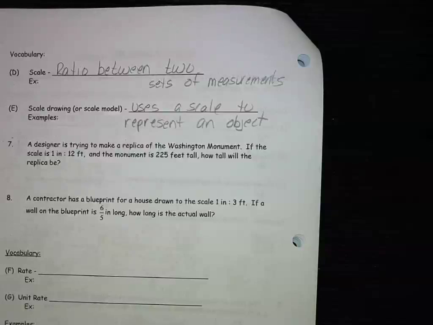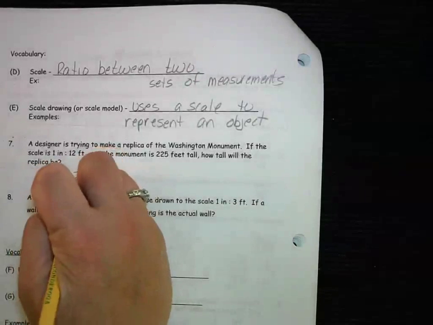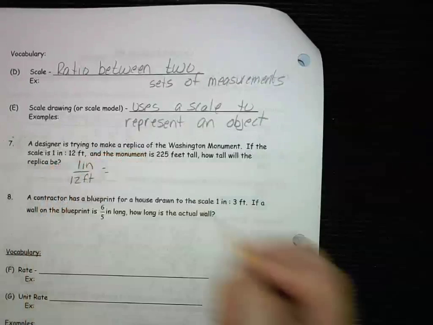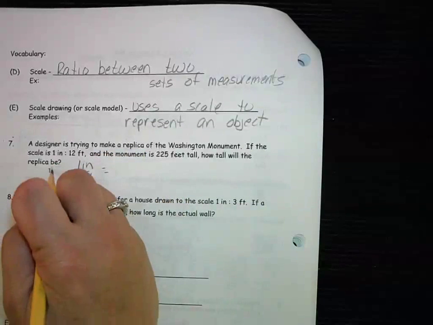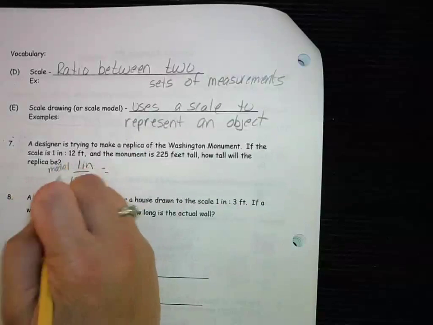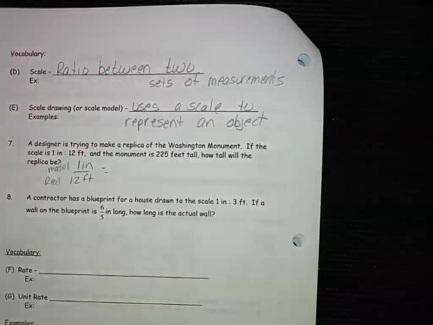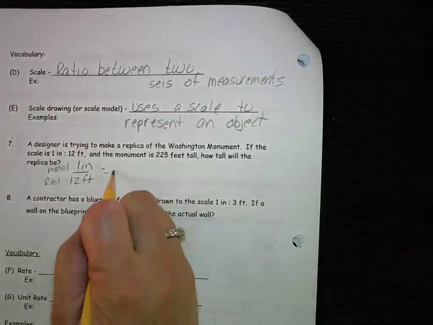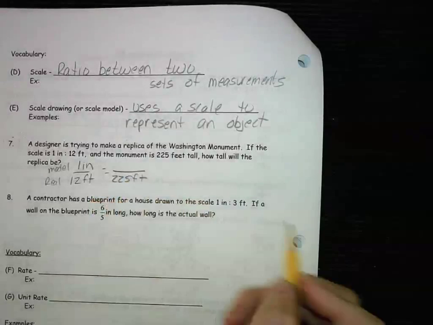A designer is trying to make a replica of the Washington Monument. If the scale is 1 inch equals 12 feet, this is on the model, and this is the real thing. 1 inch on the model is 12 feet on the real thing. The monument is 225 feet tall.